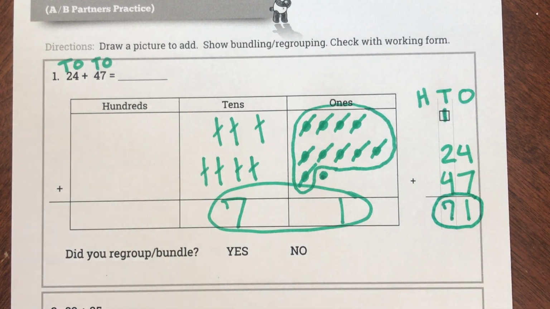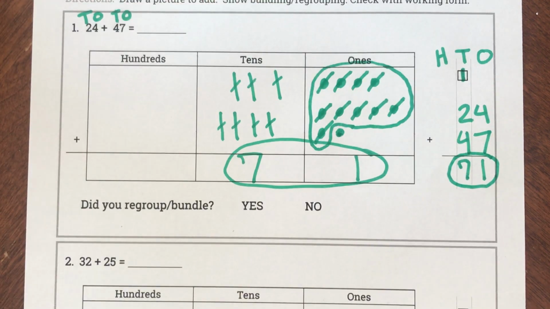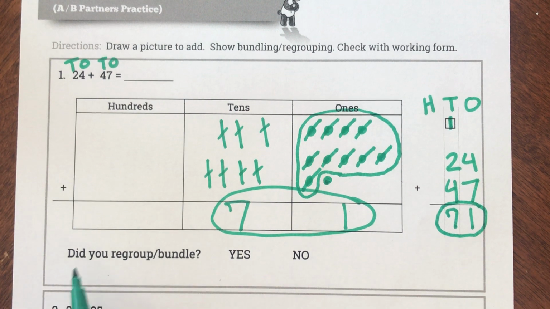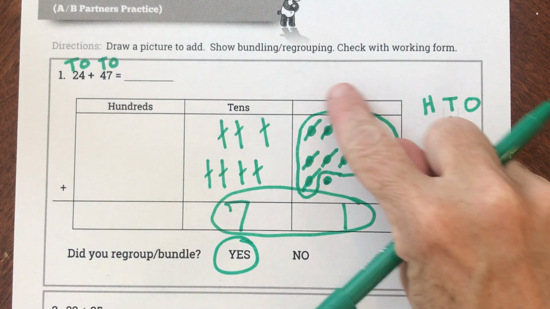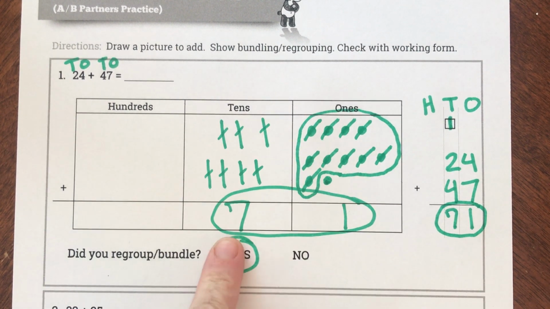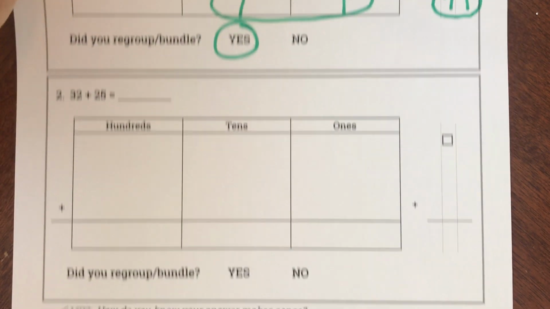Okay, let's look at another one. Here's our next. Oh, I apologize, friends. Let's go back to this one. Miss Munoz forgot something. It says, did you regroup or bundle? Did we regroup? We did, yes. We regrouped in the 1s column. We didn't regroup in the tens, but we regrouped in the ones. So yes, we did regroup and or bundle.